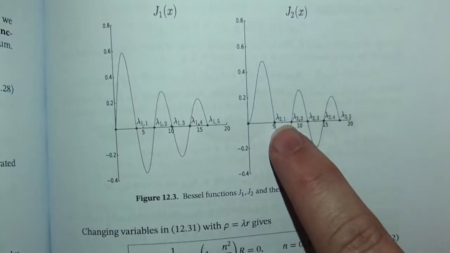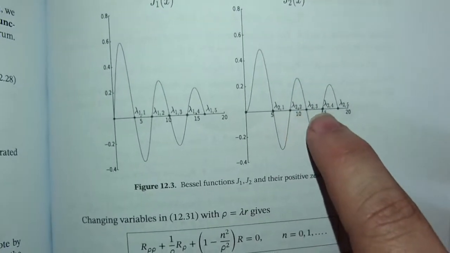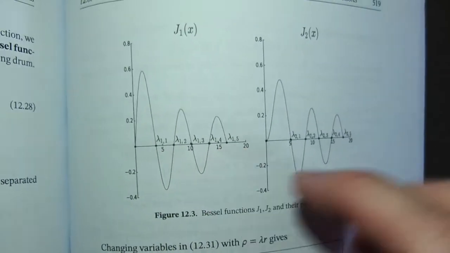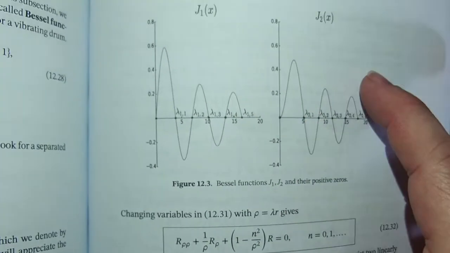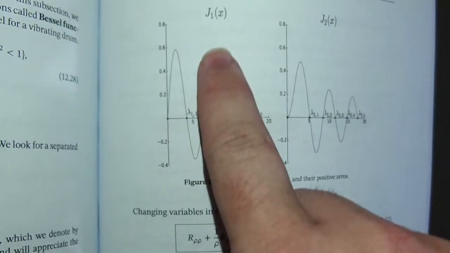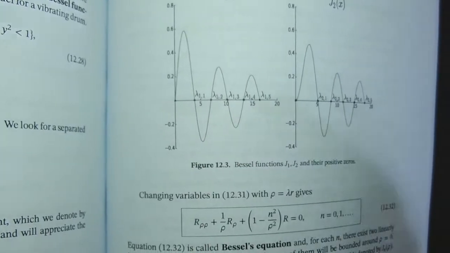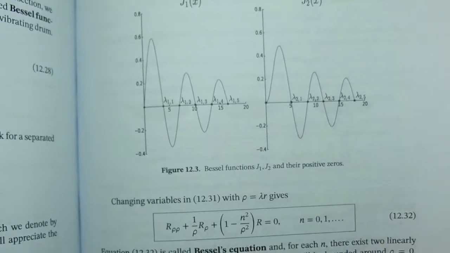We call this lambda 2,1. Notice the subscripts are all 2,1, 2,2, 2,3, 2,4, 2,5. Here the subscripts were 1,1, 1,2, 1,3, 1,4, and 1,5. So the 1,1 or 2,1 are taken as the smallest positive eigenvalues associated to these, and the ones subsequently count up like this. But there are infinitely many. This continues on, just like that textbook cover I showed you.